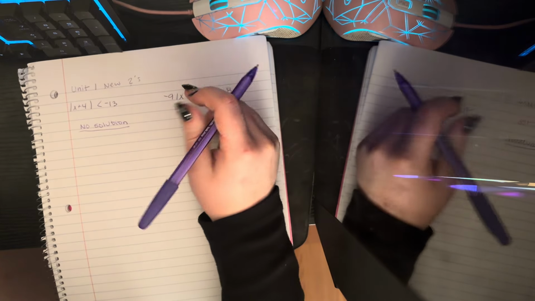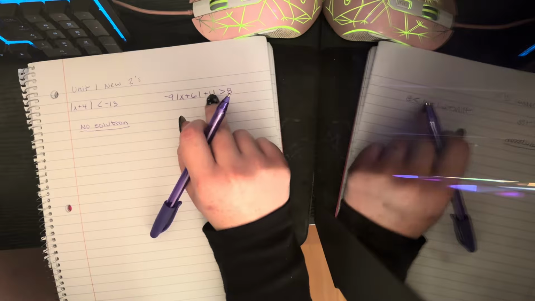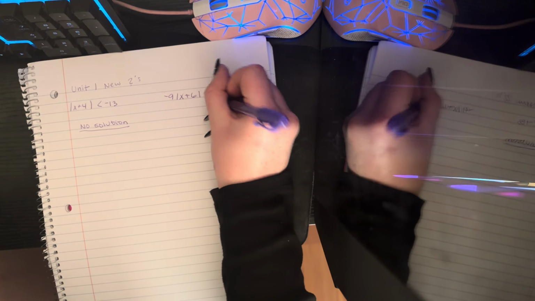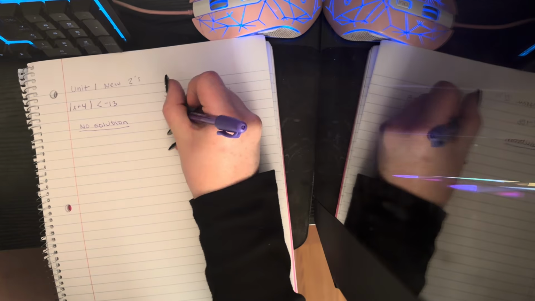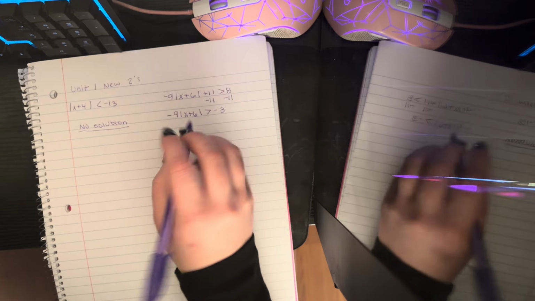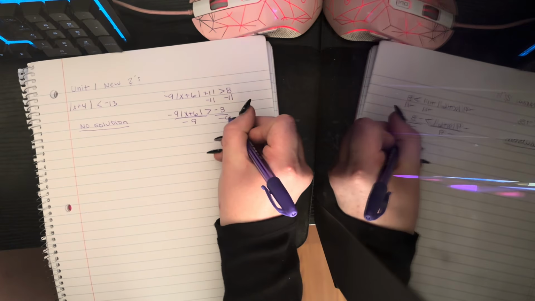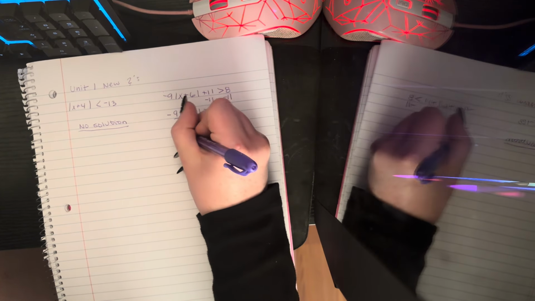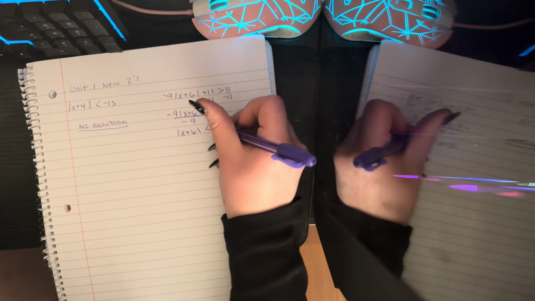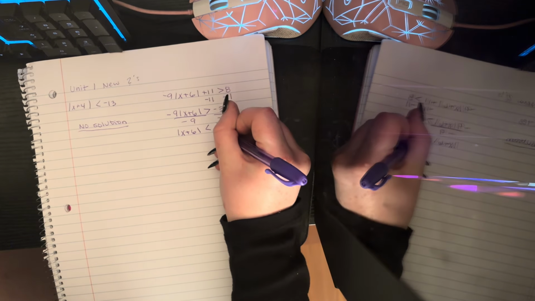Let's move over to this one. Negative 9 times the absolute value of x plus 6 plus 11 is greater than 8. So to solve by PEMDAS, I'm going to subtract both sides by 11. And now I'm going to divide both sides by the negative 9. When you divide an inequality by a negative, this is where I went wrong in the past, you need to flip your sign. So negative over negative is a positive, and 3 over 9 can reduce to 1/3.